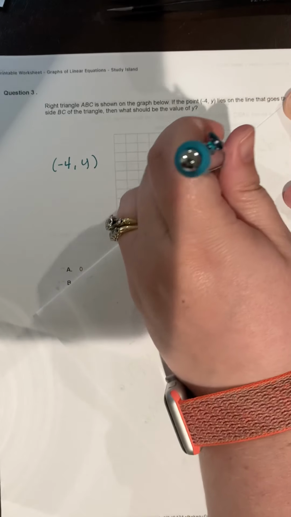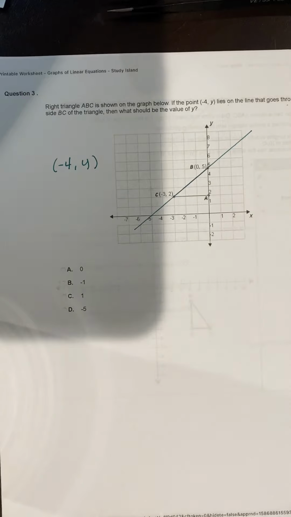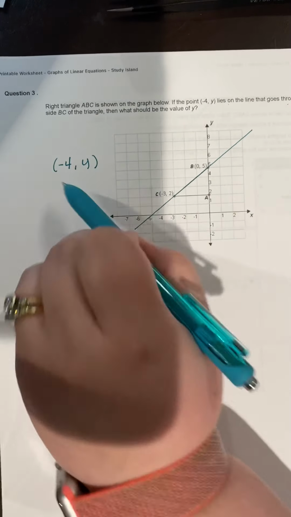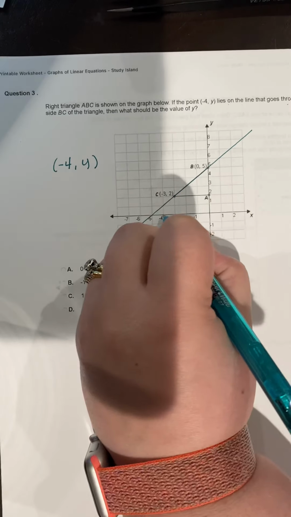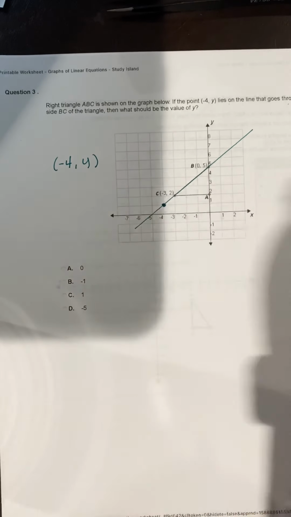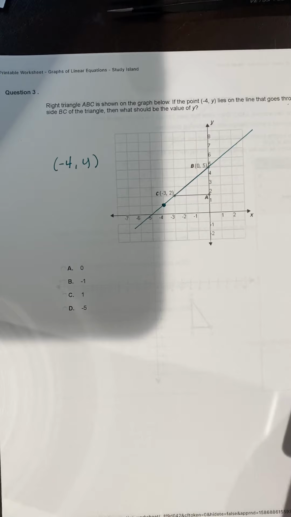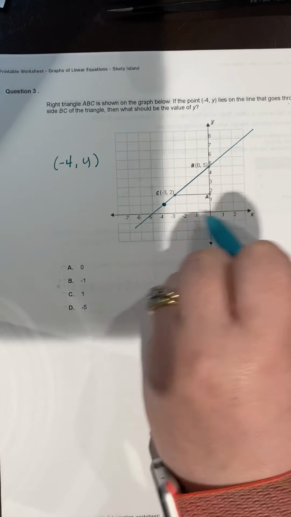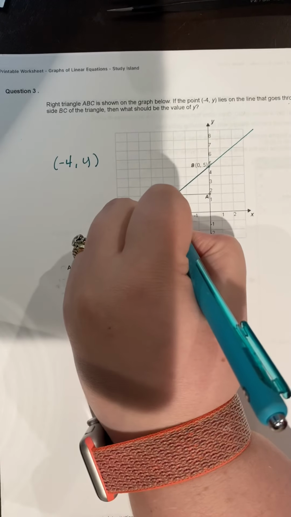I don't have a ruler down here. If we were to extend it out and this new point was to lay on our line, where would it be? So at -4, it's asking what that ordered pair is right there. So is that at -4, 0? No. -4, 0 would be right here.